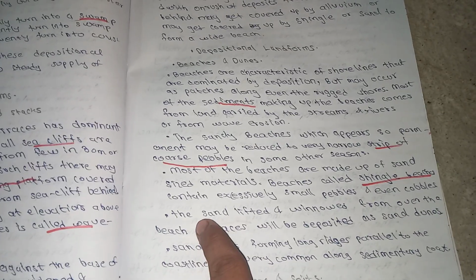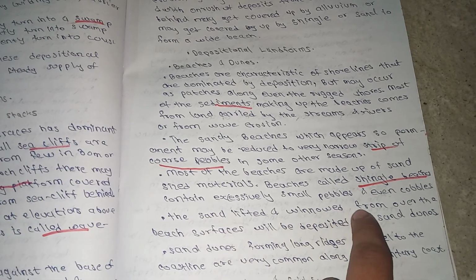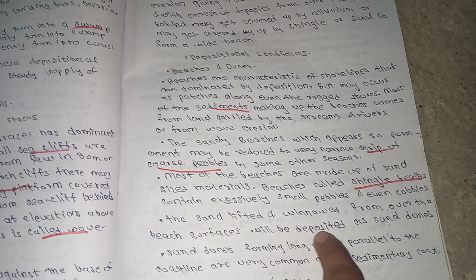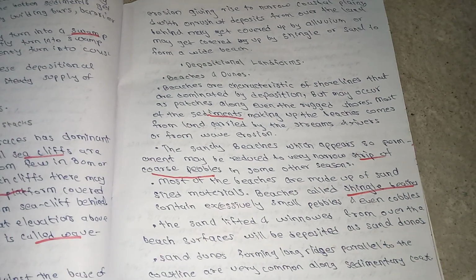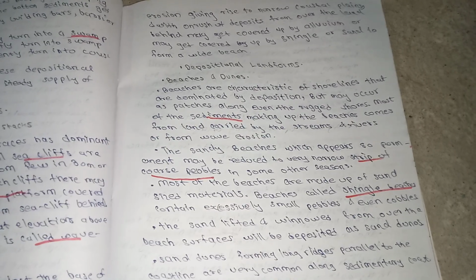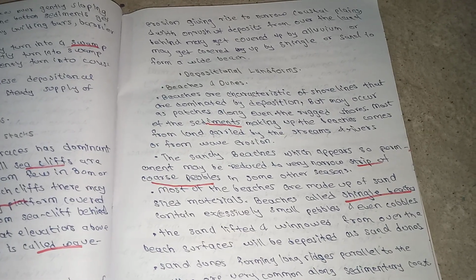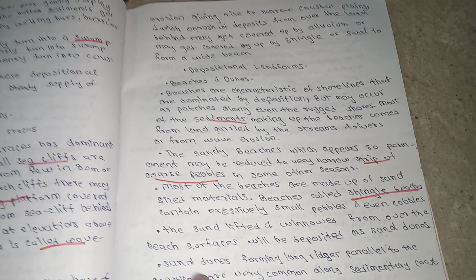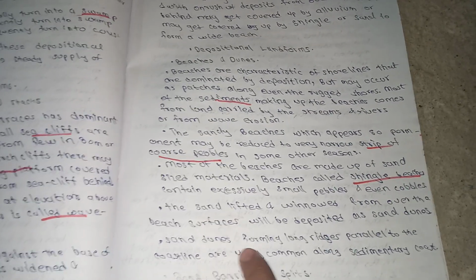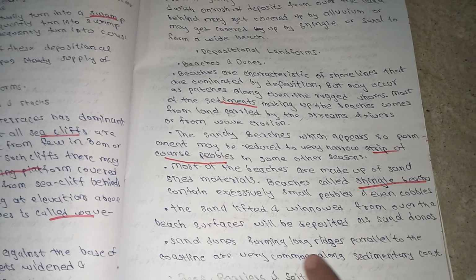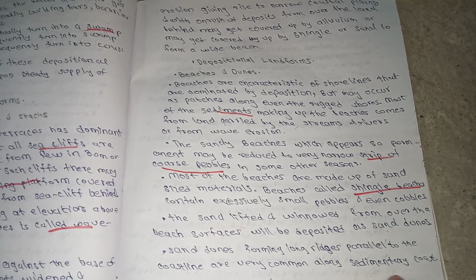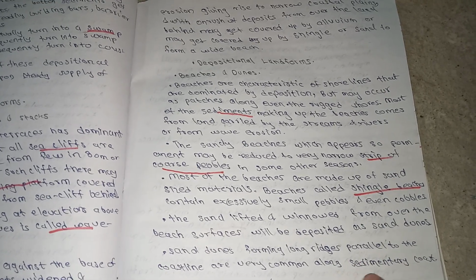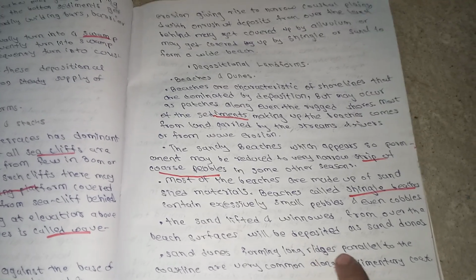Now, the sand lifted and winnowed from over the beach surfaces will be deposited as sand dunes. So sand dunes are formed when wind carries the sand and pebbles and deposits them in one place. Sand dunes forming long ridges parallel to the coastline are very common along a sedimentary coast. So near the sedimentary coast we will see parallel ridges to a coastline.